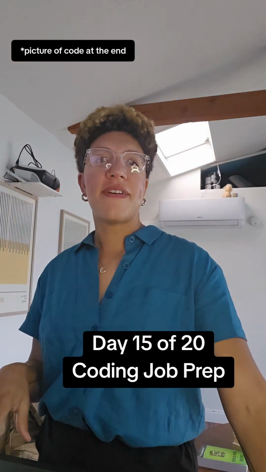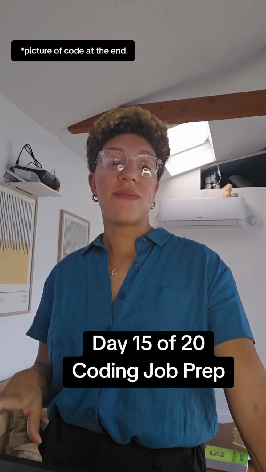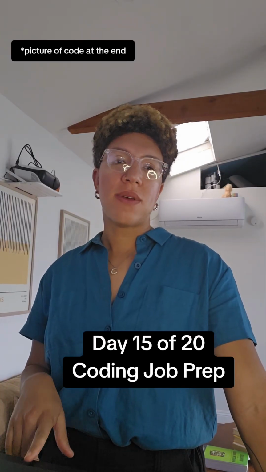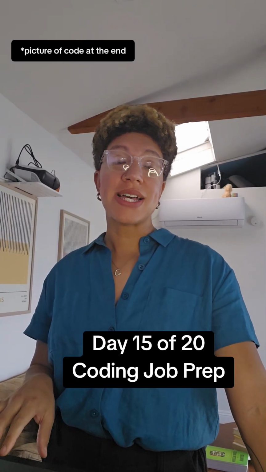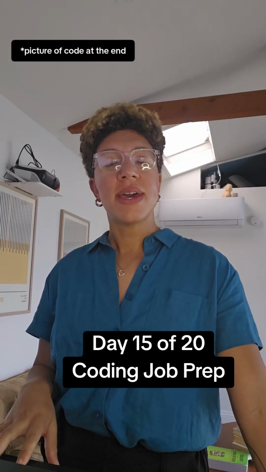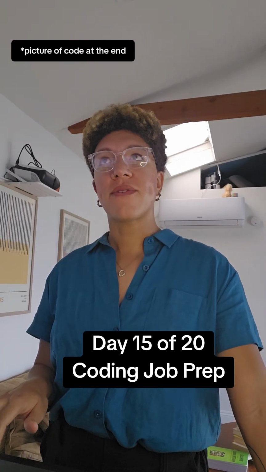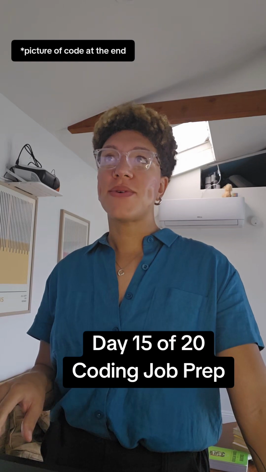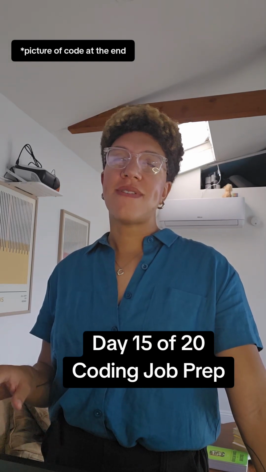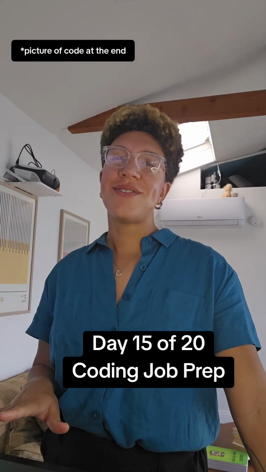It is day 15, the last day of week 3 already. Started today off with a 20-minute coffee chat with a data analyst on the East Coast, talking about their career, what they're up to, what their day-to-day looks like, working for a financial company. That was really cool. After that, I got into the first technical challenge, which was to finally do LeetCode 225.